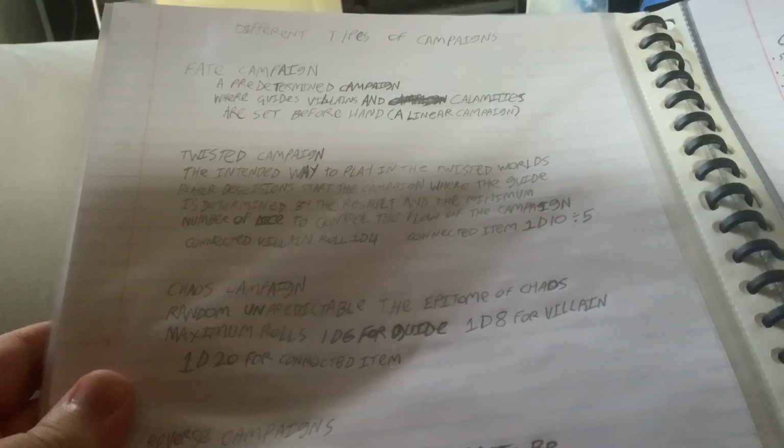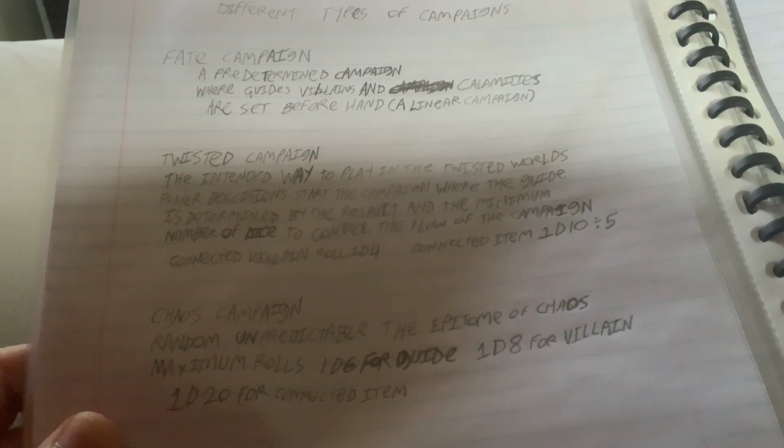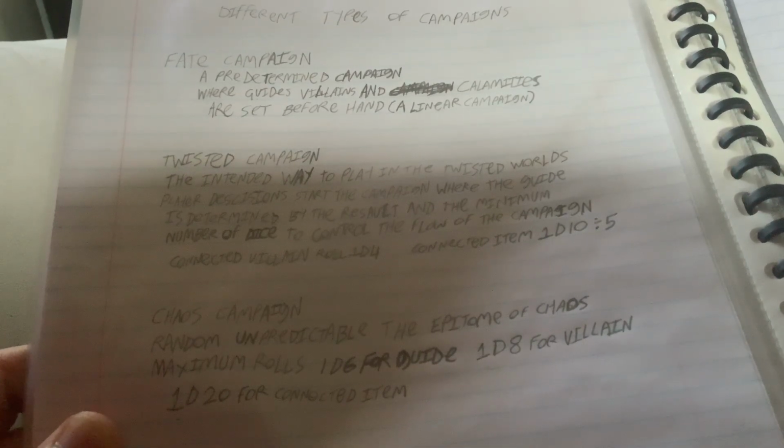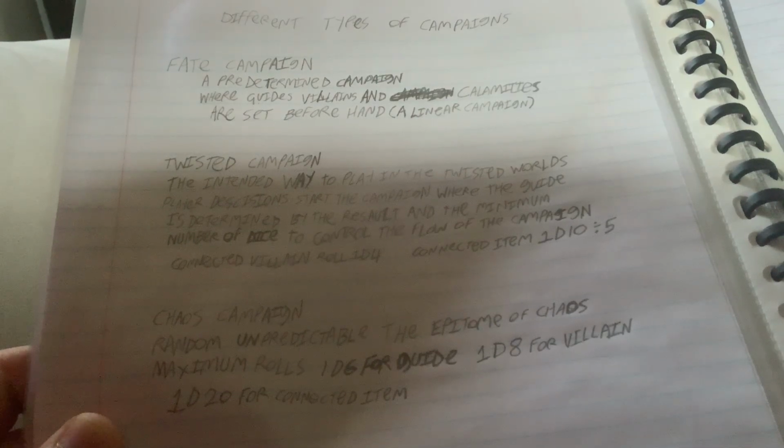Here we go, back to the book. Different types of campaigns. Let's talk about a fate campaign. It's just what I call railroaded campaigns. It's like you plan everything out. And yeah, it's linear. So basically, you just set up the story as is. I personally don't like doing this. I like letting the randomness do things.